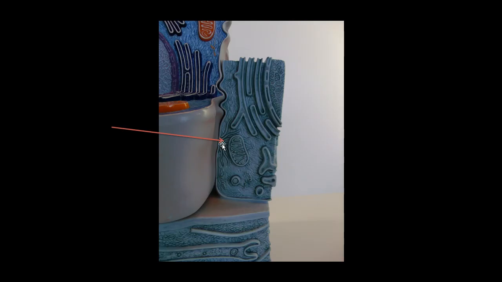Here we see some desmosomes. Desmosomes are connections between adjacent cells, and we can see these little fibers, and there would be fibers on the other side here, and it forms a little connection holding cells together.